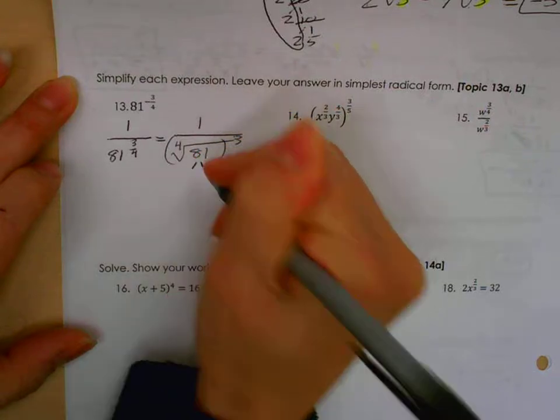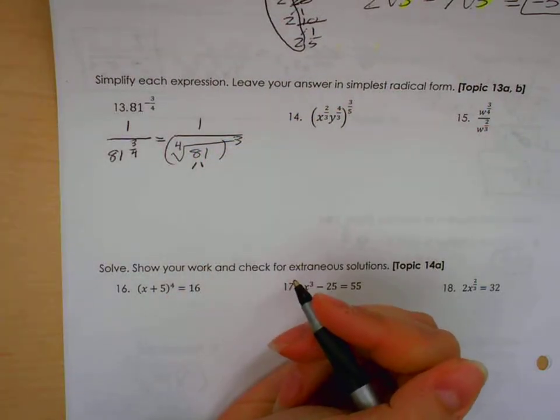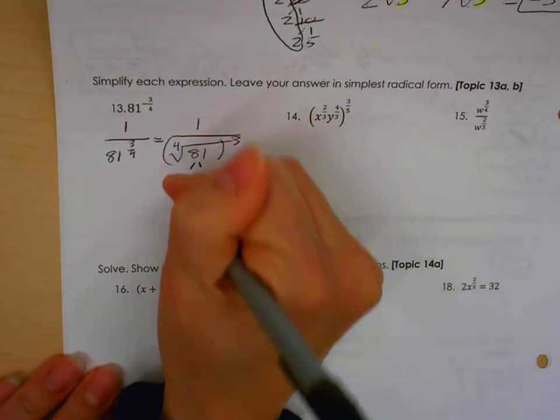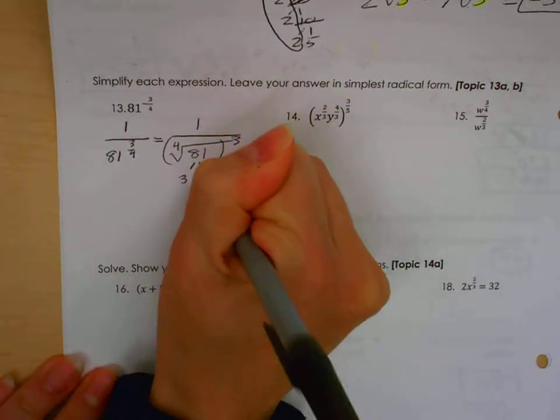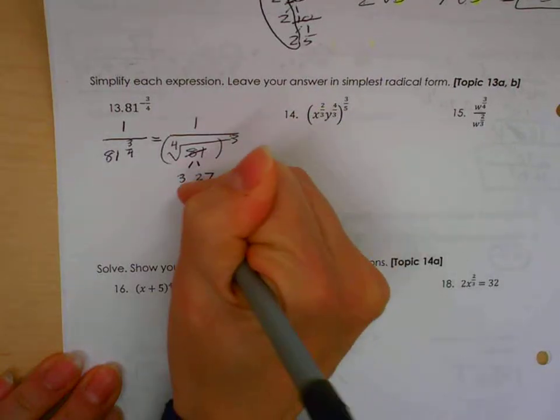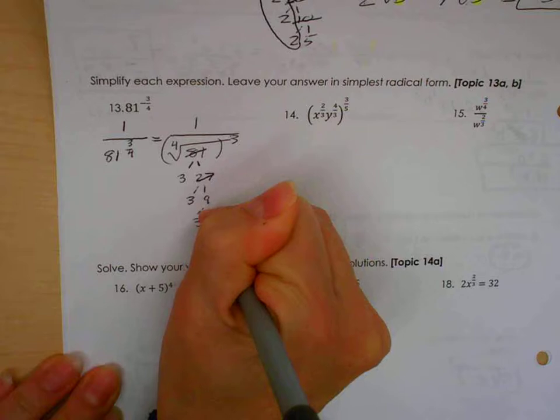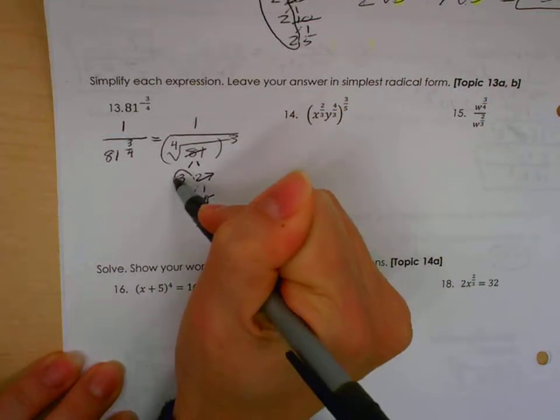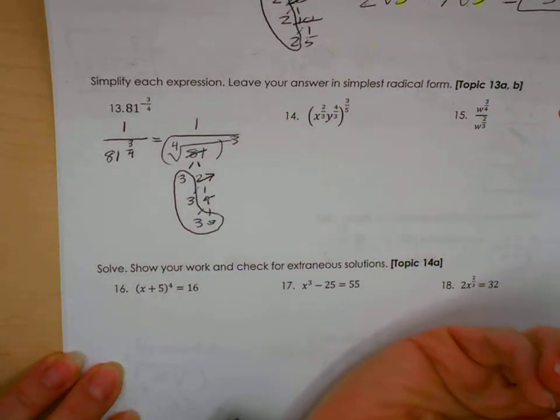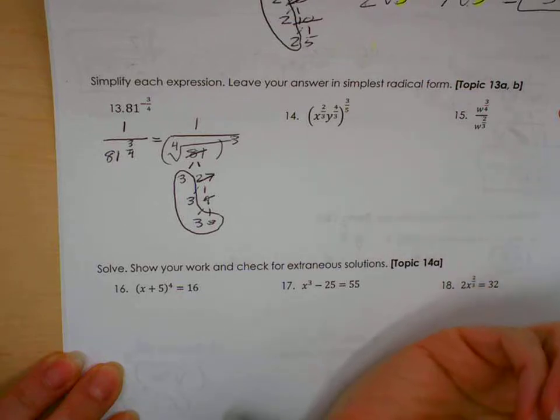So I'm going to do a factor tree for 81. It is not divisible by 2. It's not an even number, so let's try 3. It is divisible by 3, so 3 times 27. 27 is also divisible by 3. That's 3 times 9, and 9 is 3 times 3. So I actually have a group of 4 3s. So that tells me the 4th root of 81 is 3.